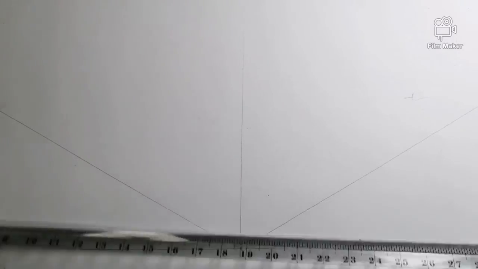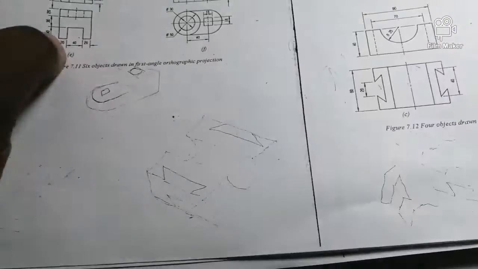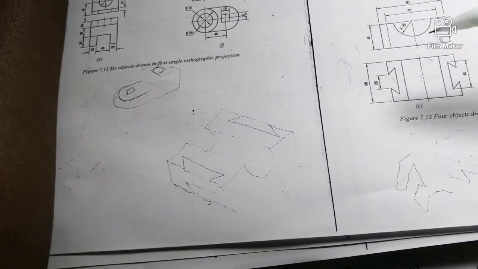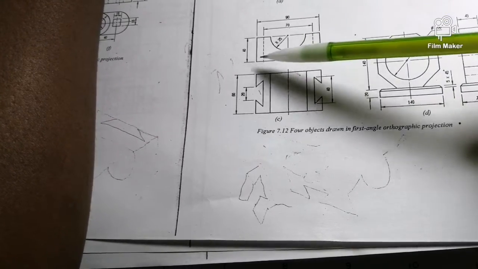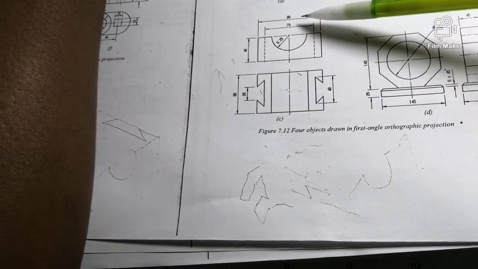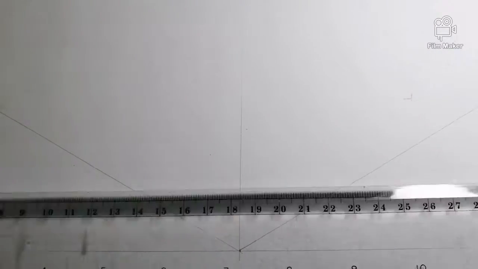Then from there, come back to your question. Right, we are using a normal scale, which is 1:1. So we are seeing a dimension of 90 millimeter. From where?